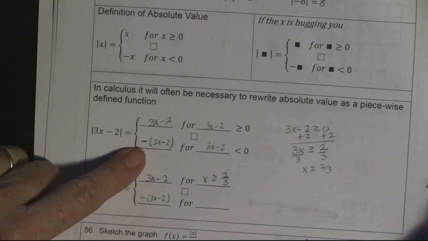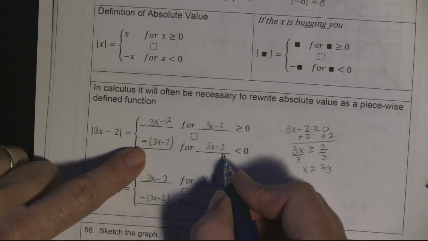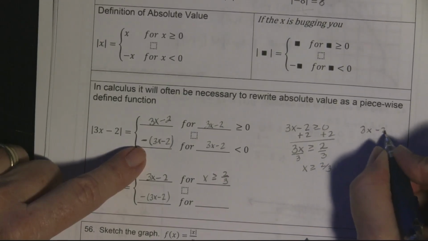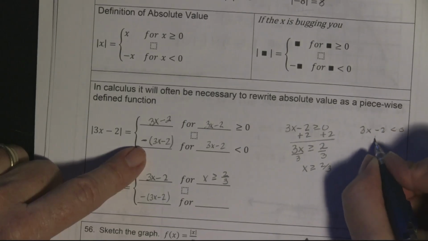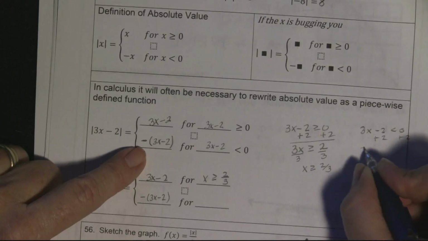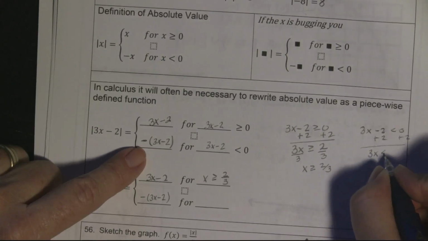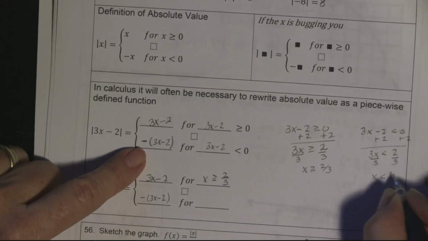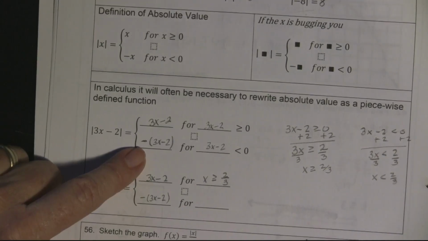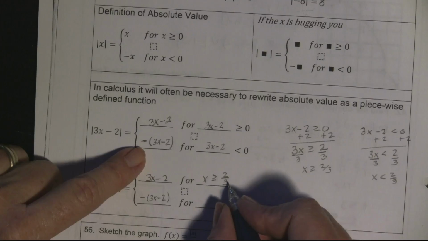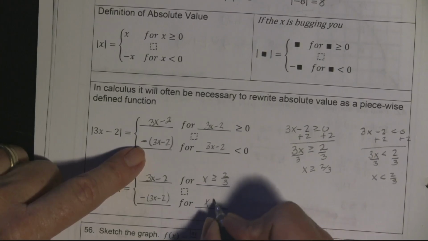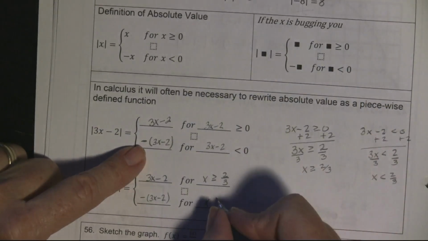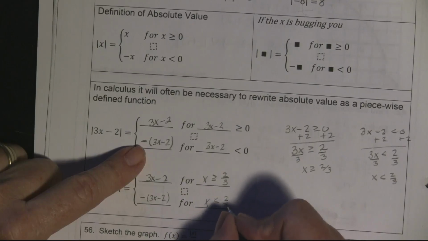I can go and solve the other side right here. 3x minus 2 is less than 0, but you're going to notice a shortcut of not having to solve this one, because when I add 2 and I divide by 3, it's x is less than 2/3. So it's just the change of the symbol. So the 2/3, and that's just less, so this is x is less than 2/3.